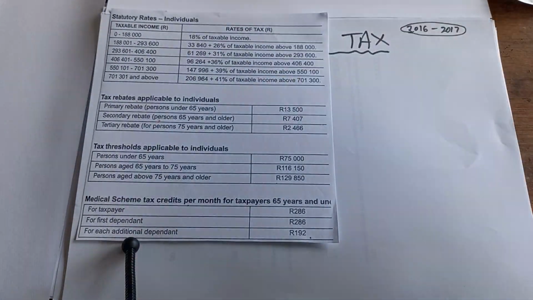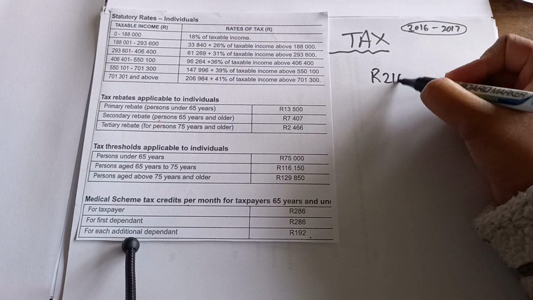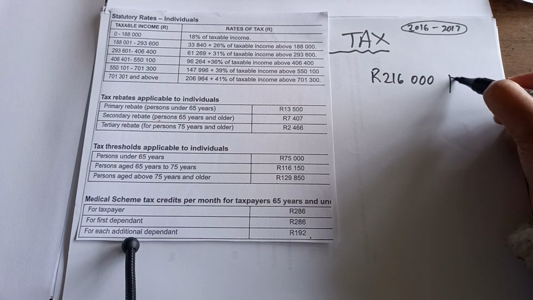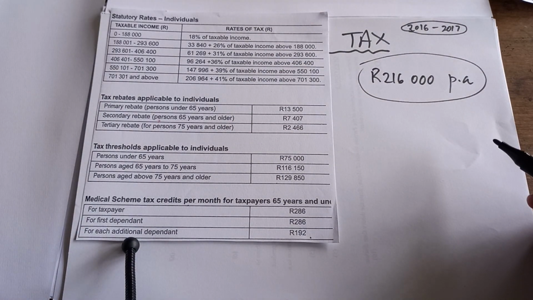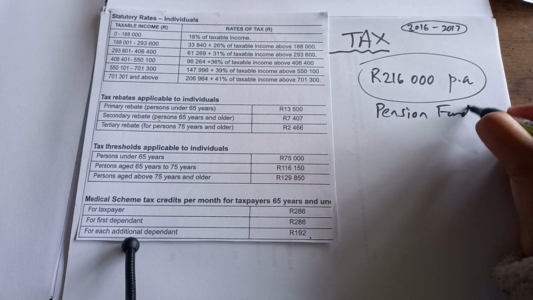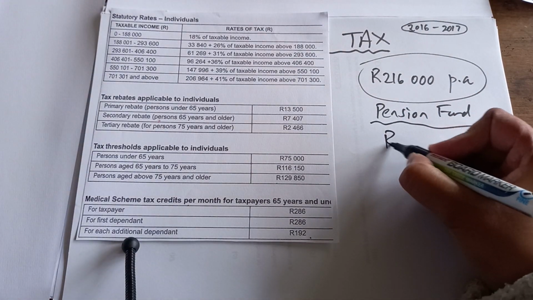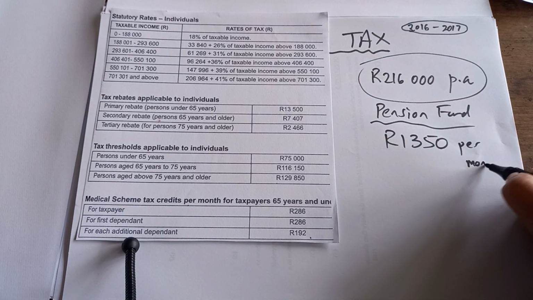So we'll make an example now. Let's say Sam earns 216,000 rands per annum. He does have a pension fund of 1,350 rand per month.